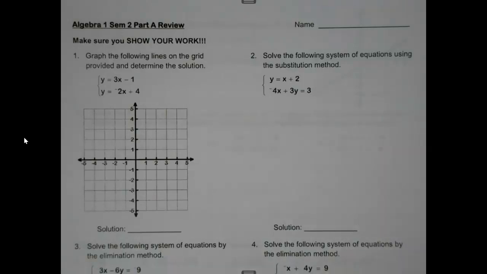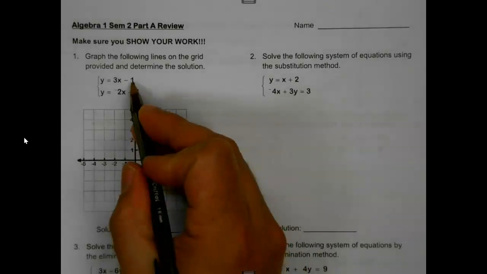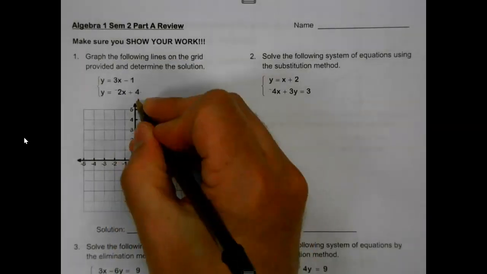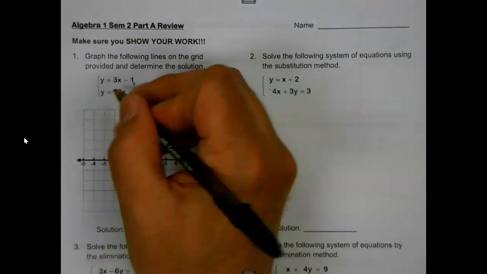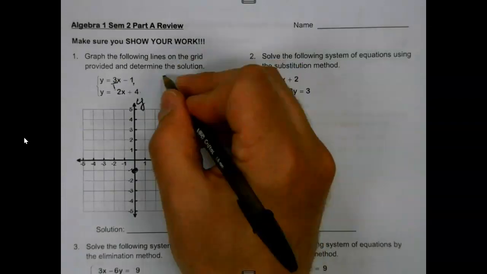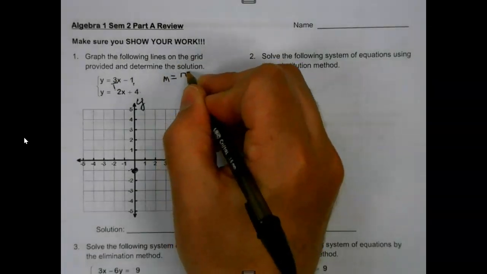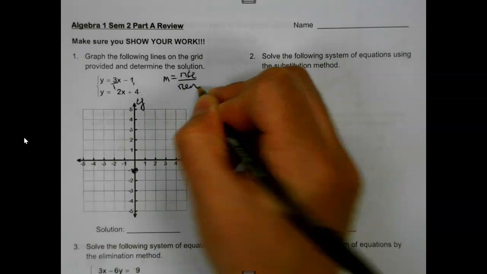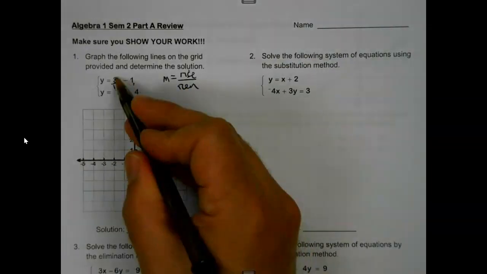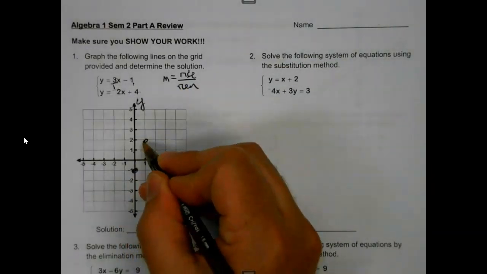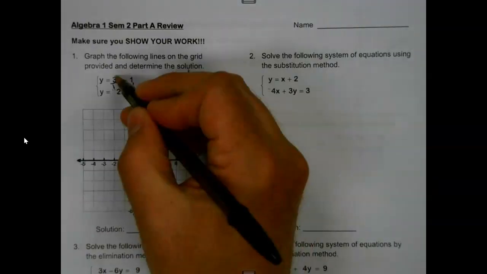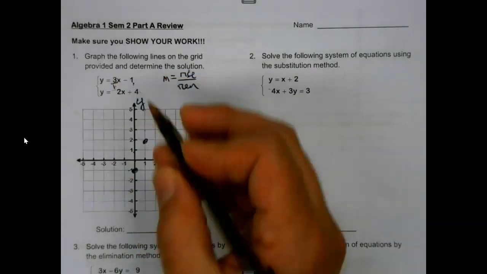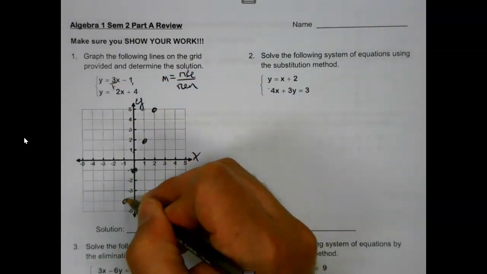Graph the following lines on the grid provided and determine the solution. All right, graphing lines. This, ladies and gentlemen, is our y-intercept. Y-intercept, -1. Slope. Our slope is rise over run. So we're going to be going up 3 and right 1, and up 3 and right 1. And if we run out of room, instead of up and right, we can go down and left.